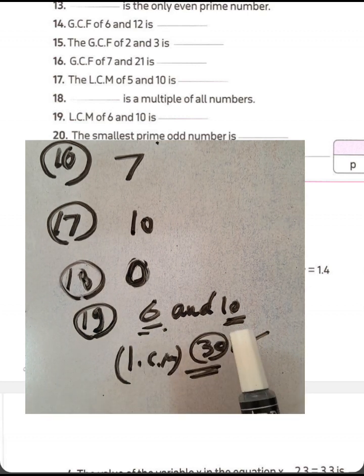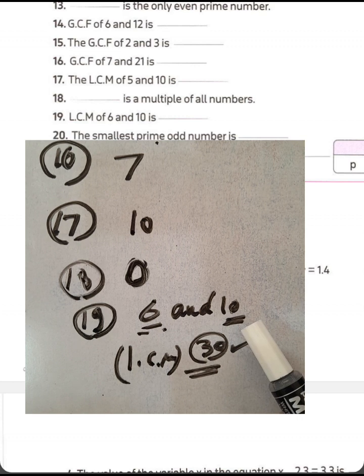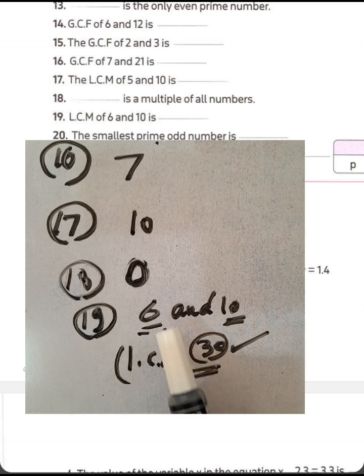Again, 10 cannot be divided by 6, then we must add 10 again to this number. 10 plus 10 equals 20. 20 cannot be divided by 6, then we must add 10 again. 20 plus 10 equals 30. 30 can be divided by 6. Then the least common multiple between 6 and 10 will be 30.